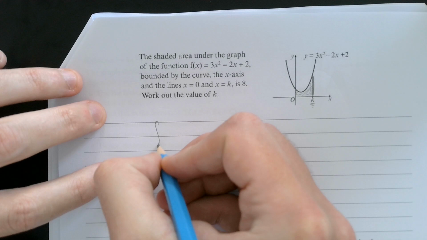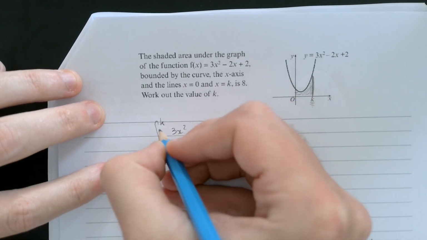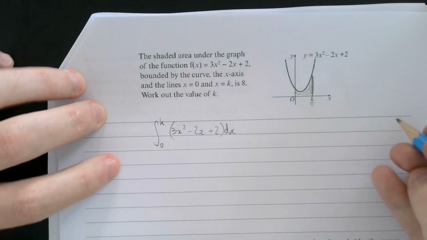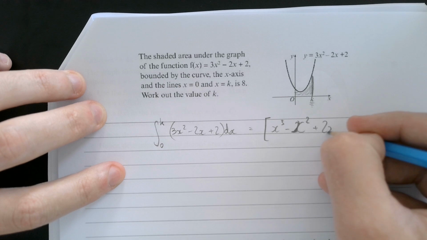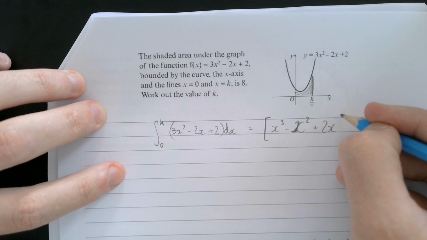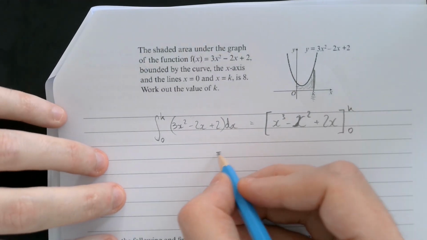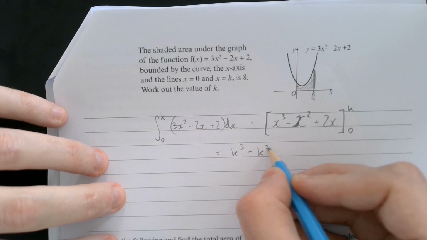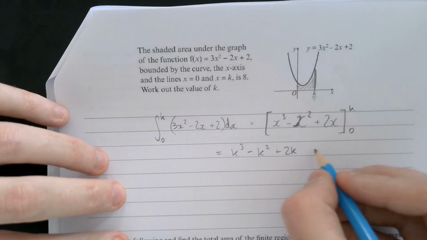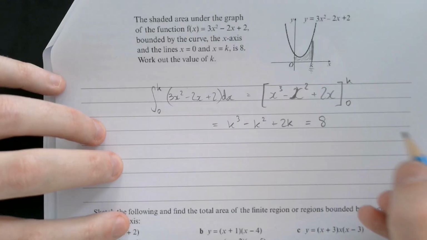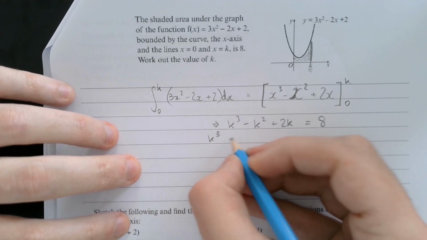All I've got to do is write between 0 and k, 3x squared minus 2x plus 2 integrated with respect to x. So that's x cubed minus x squared plus 2x between k and 0. Substitute in k for x. Substitute in 0, that's 0, and it tells you that that is equal to 8. Now I've got to solve this cubic.